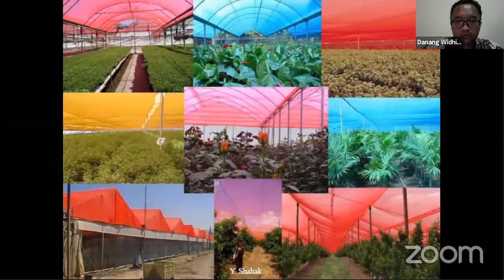Beberapa contoh untuk penggunaan shading net di beberapa pertanaman.